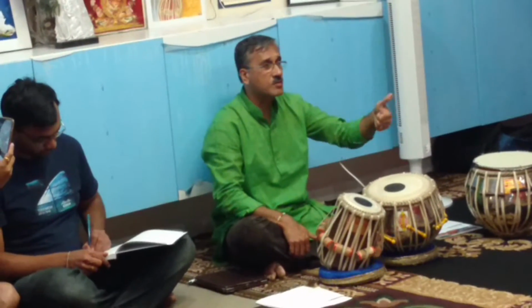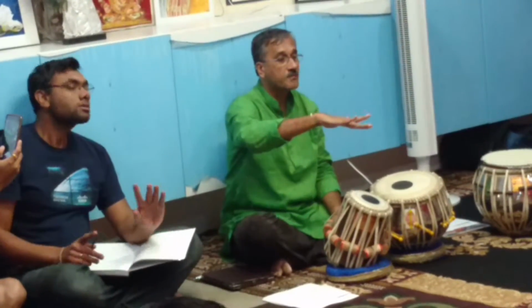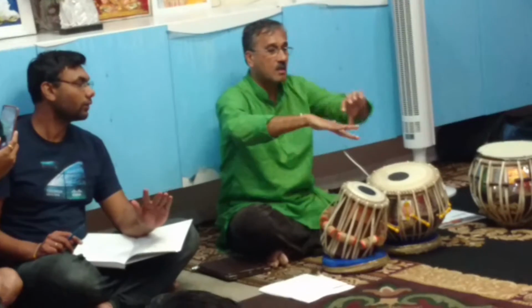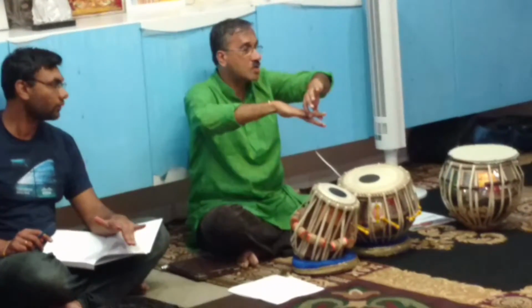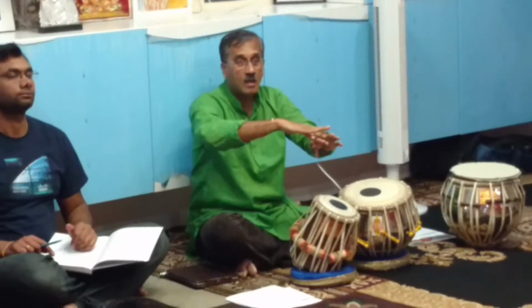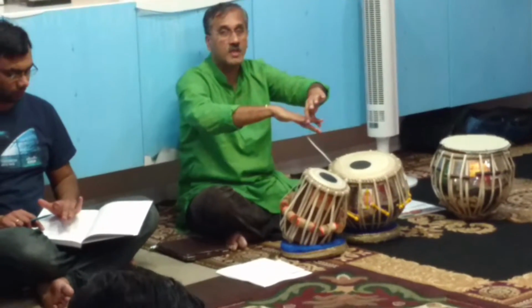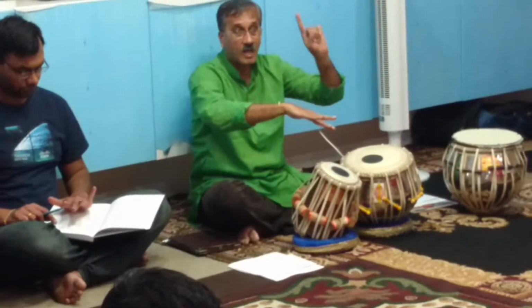I'll play a couple more times, just observe and then we'll play together for a while. Okay? So first thing is, make the hand position like this. In this position, these 2 fingers are up in the air, not at the same level as the other 2 fingers. The reason is, when you are hitting on the tabla, we don't want these 2 fingers to hit the tabla and produce a double clicking sound.